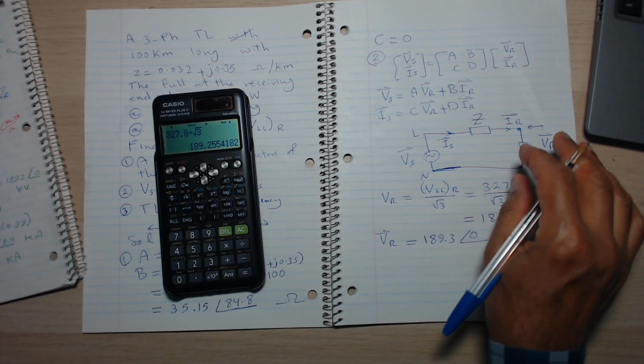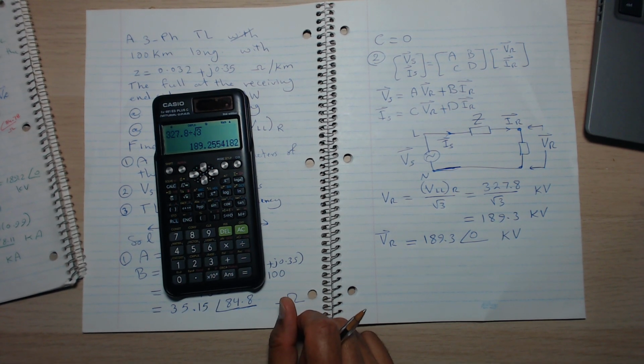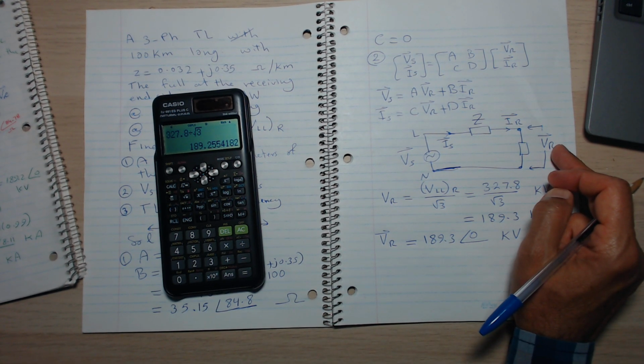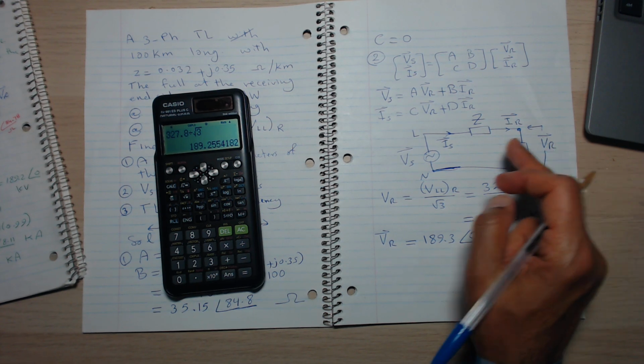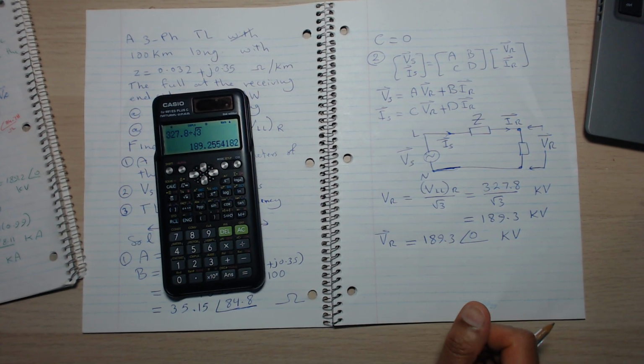And we always prefer to use a voltage as a reference, and we choose as reference either the receiving end voltage if the quantity is already given, or if the sending end quantity is given, we can also use the sending end voltage as a reference.